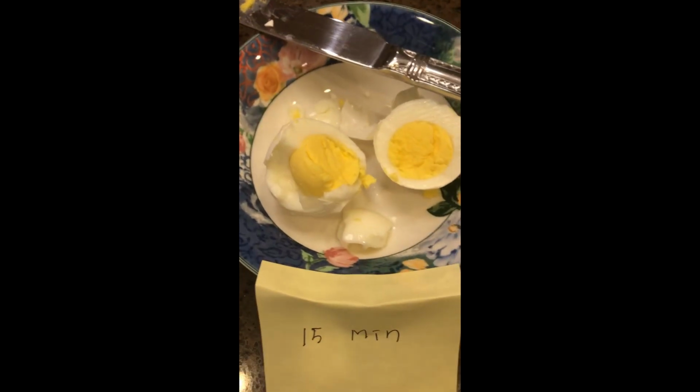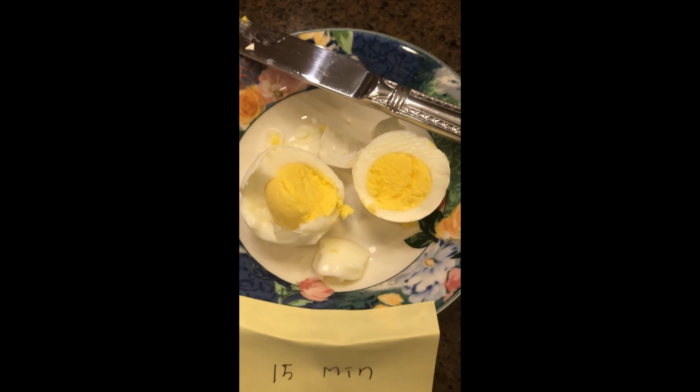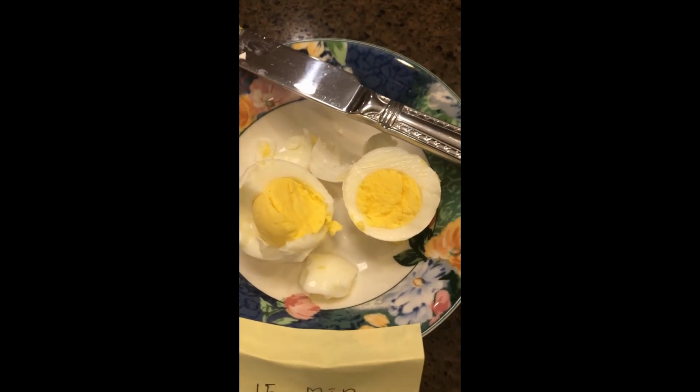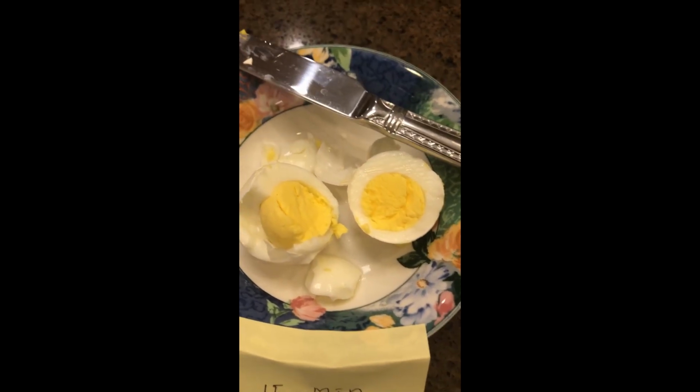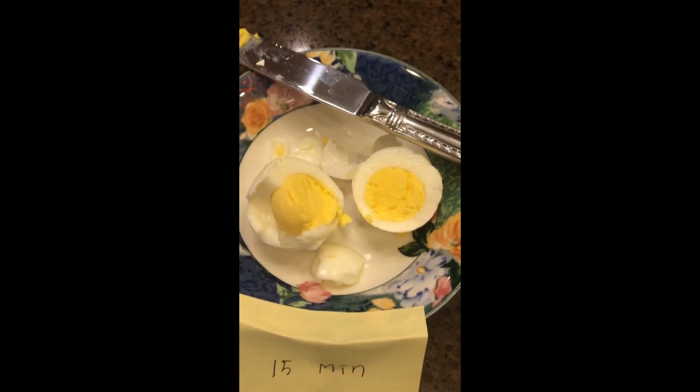In the 15-minute egg, we have a completely solid egg white with a completely solid and chalky colored yolk, signifying great denaturation of the proteins in the egg.